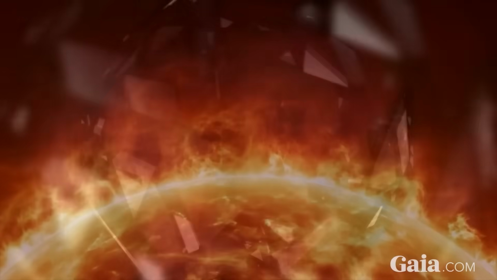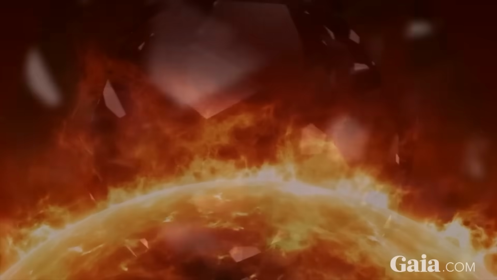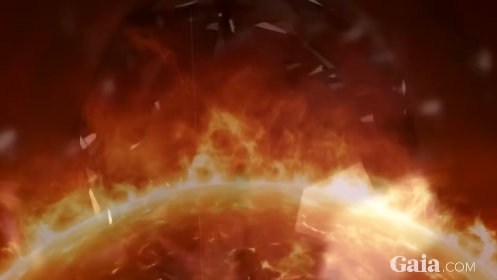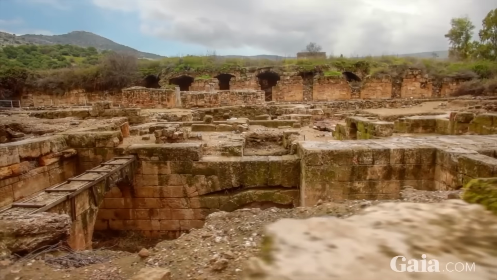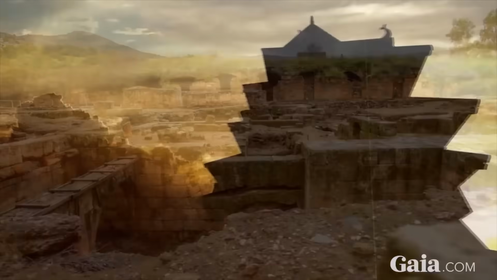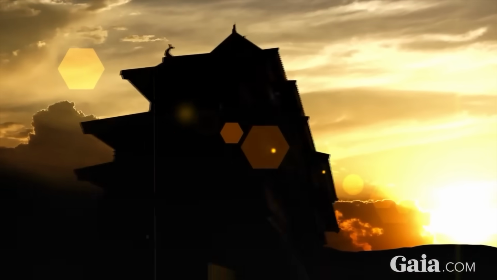What we're finding is evidence of an advanced society. An advanced society that had things in their time that we have in ours today. They had knowledge of mathematics, chemistry, architecture, advanced architecture, multi-story buildings.